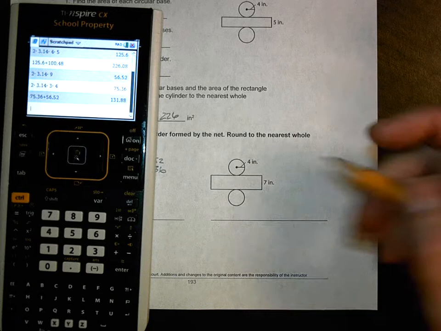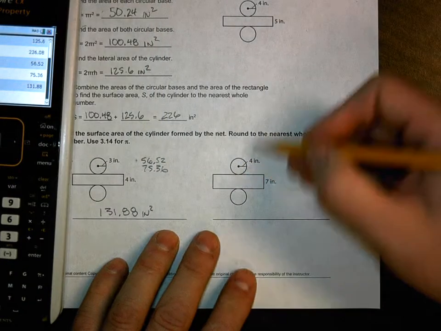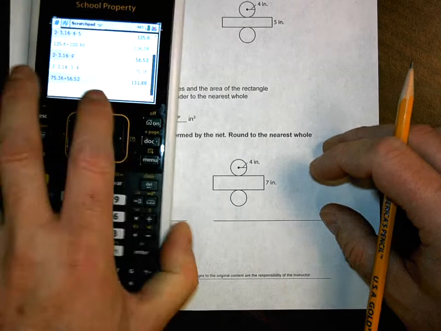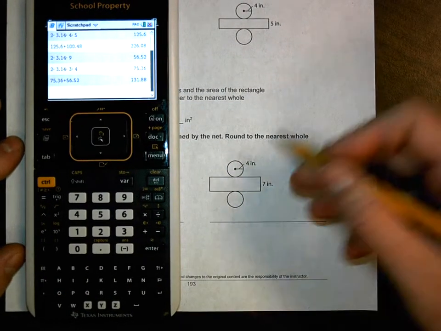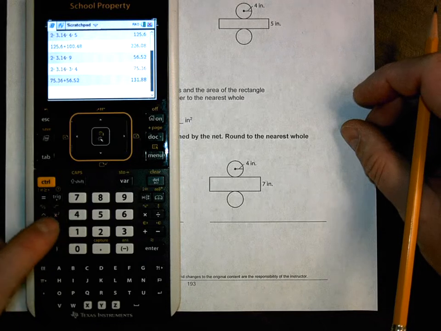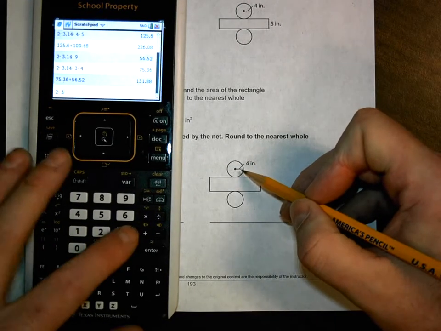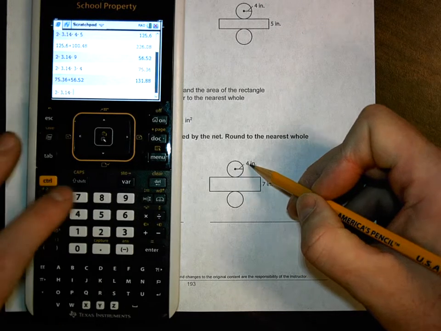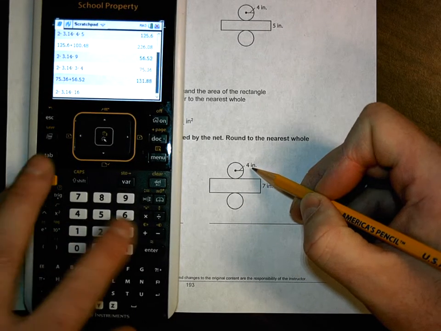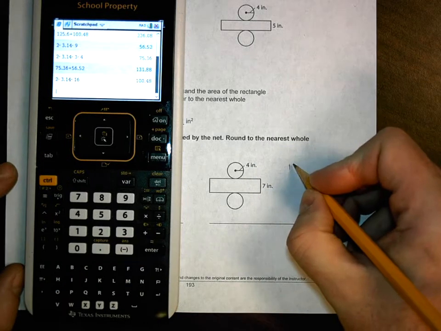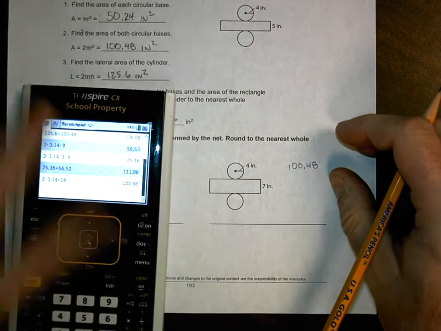All right, let's do the last one. So this one is very similar to this one up here. In fact, I'm looking here, it's the 4 inches. Now, if I were a lazy man, I might cheat, but I'm not going to cheat. Again, I've got 2 bases, so I'm going to start out with multiplying that by 2. 2 times pi r squared, so pi is 3.14, times radius squared, 4 squared is 16, and that will give me 100.48, and I knew that because it was the same up top.